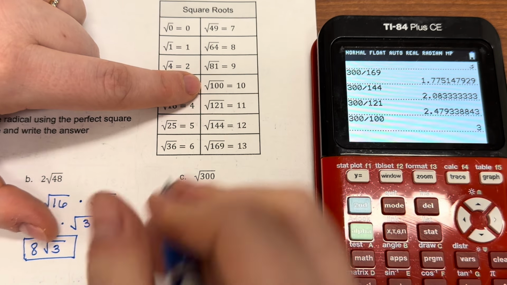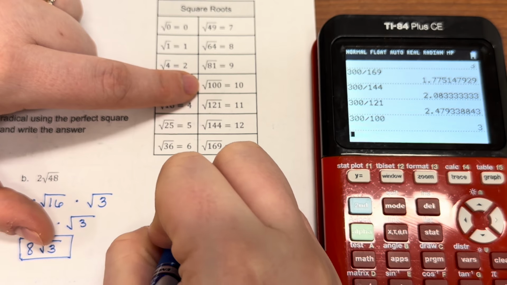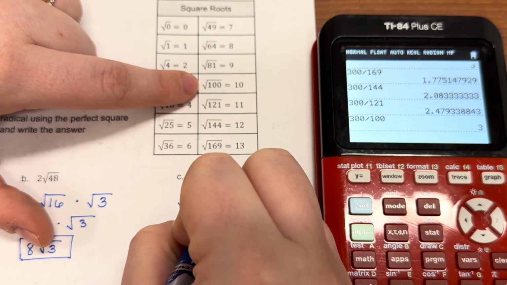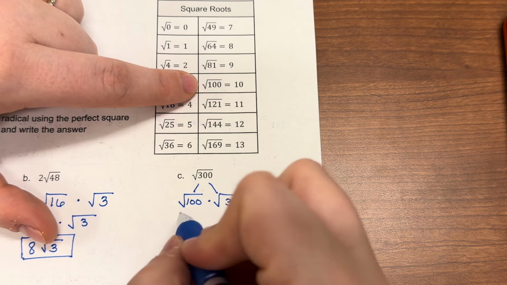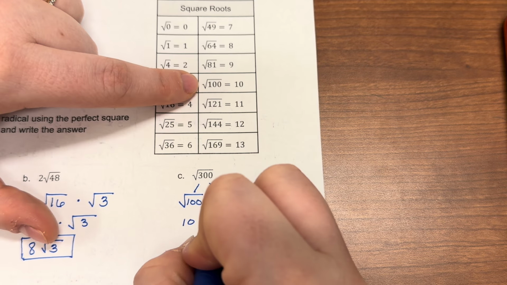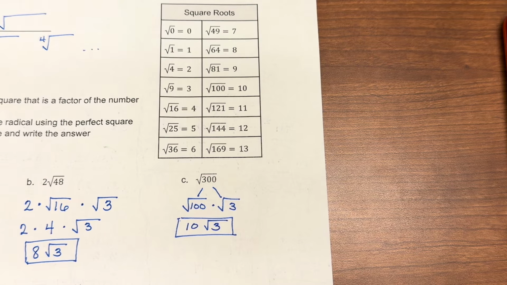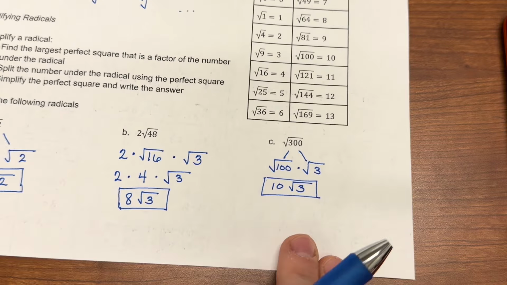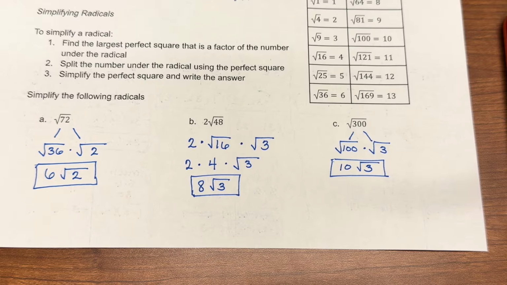All right, so the square root of 100, write that perfect square first, times the square root of 3, write that leftover second. The square root of 100 simplifies to 10. Square root of 3, so 10 root 3 is going to be our simplified radical. And we will use this skill more when we get to dealing with quadratics in depth, but for now, that's all you really need to be able to do with it.